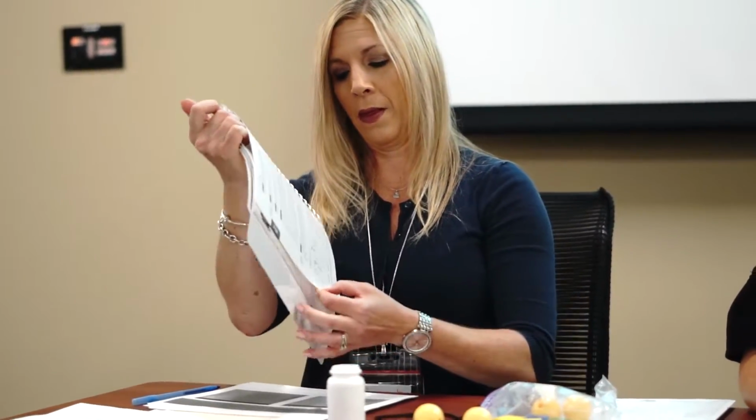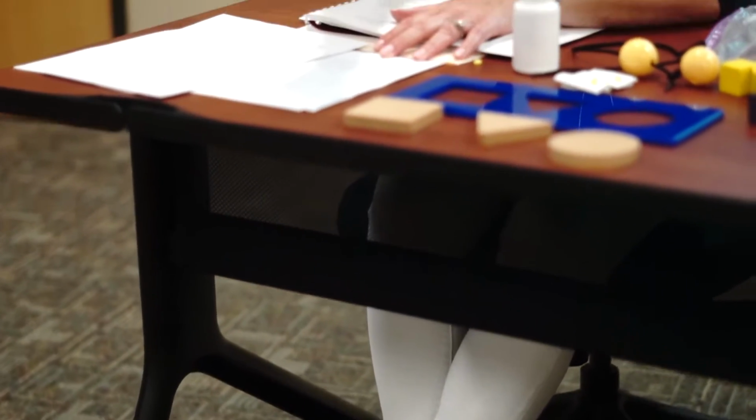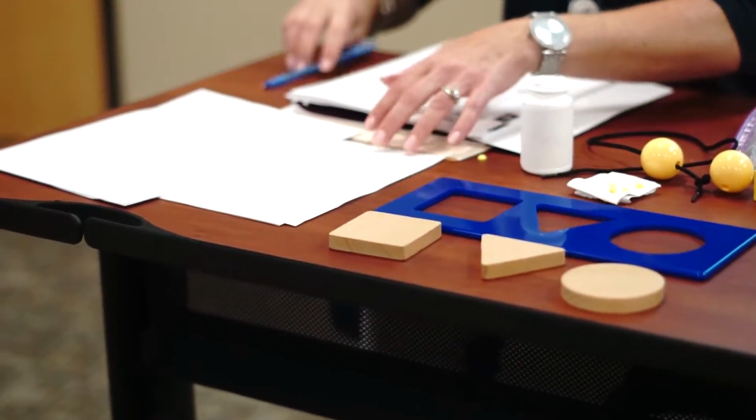On item number 12, scribbling with crayon, and you'll see in your manual that there's different examples of scribbling with the crayon. So I would present the child with the crayon, and you may want to do it first, and you might want to say scribble, and then give them the crayon and see if they imitate a scribble.